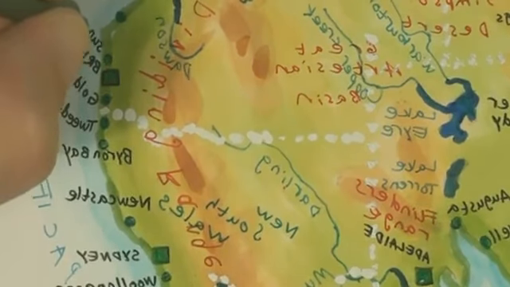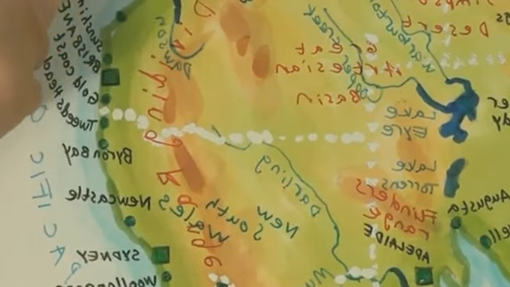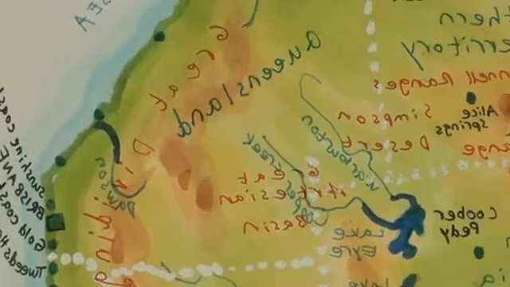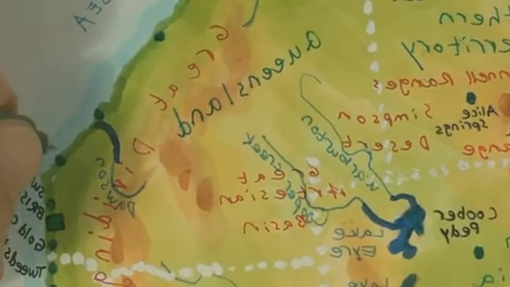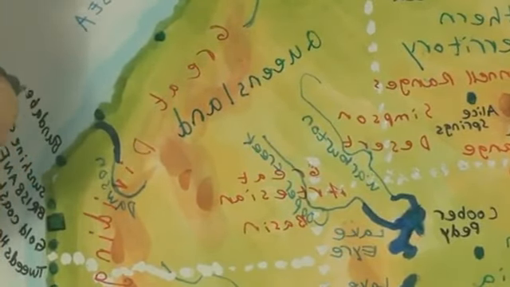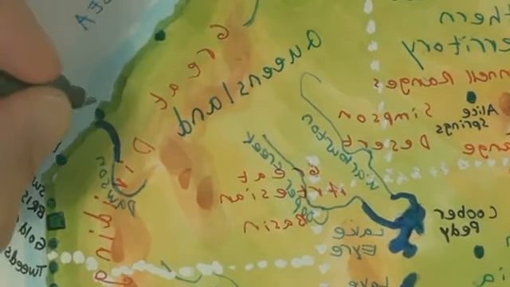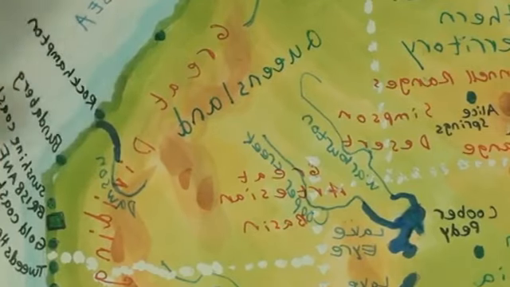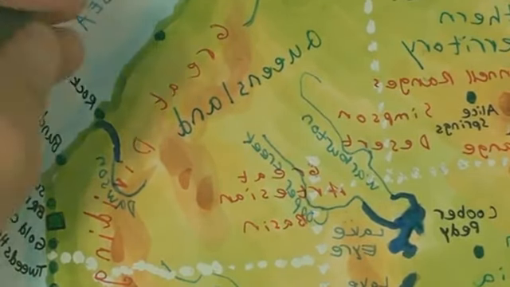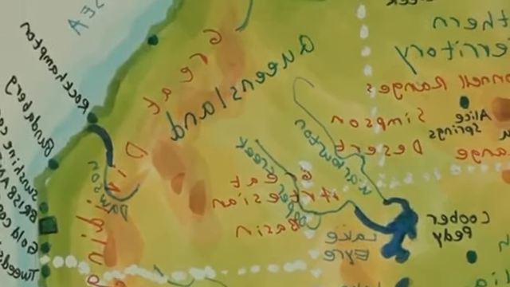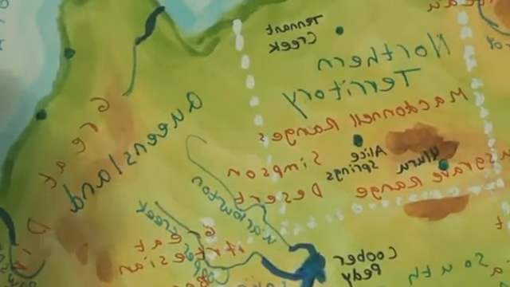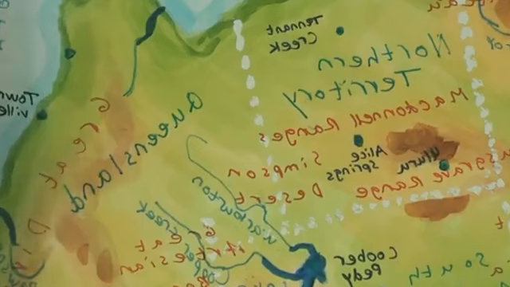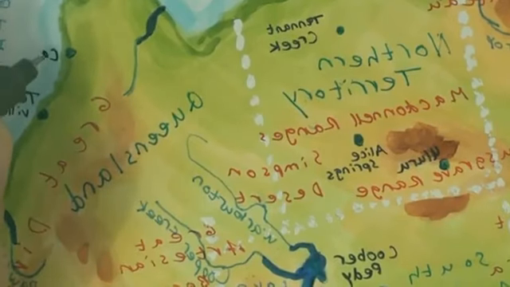Sunshine Coast. Bundaberg. Rockhampton. Townsville. Cairns.